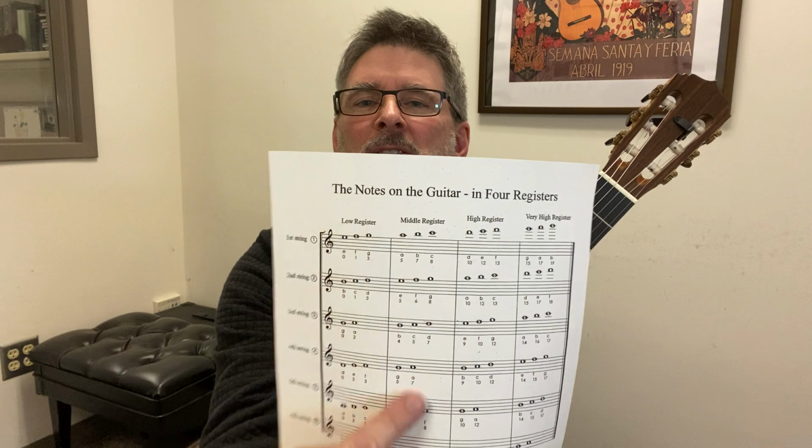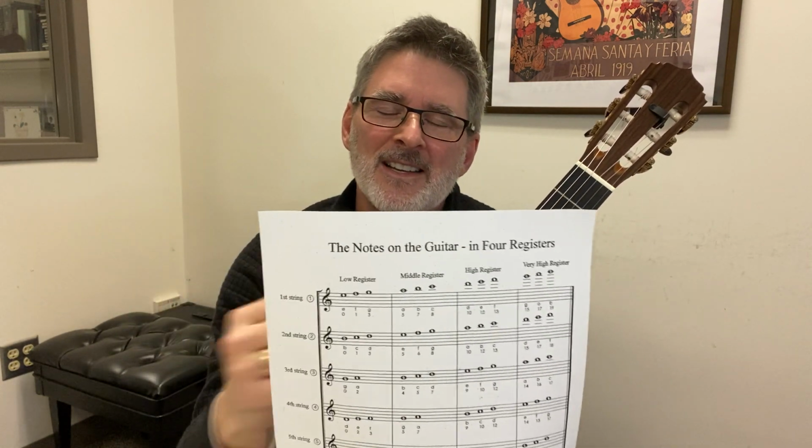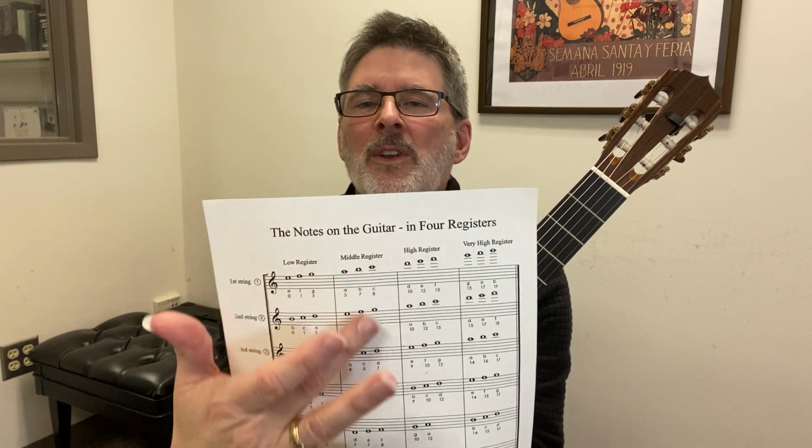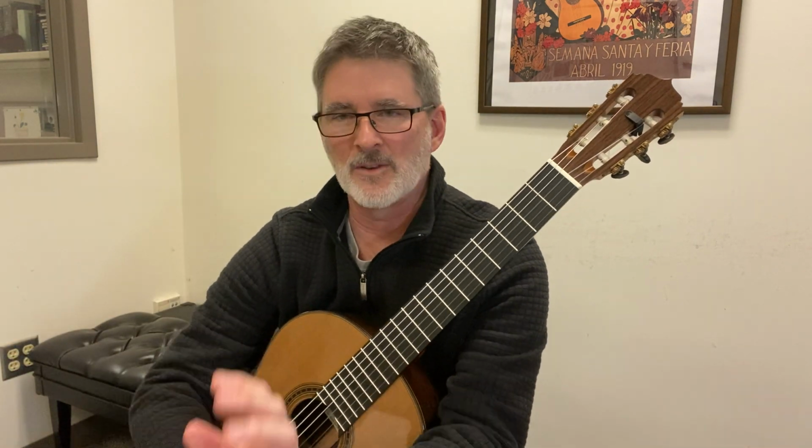So here, middle register, so it'll be this second column from the left. We're only going to focus on the notes here for the first part of this video, and only letter names and frets again. So we're not trying to learn music notation yet. That will come after we get the note names down.